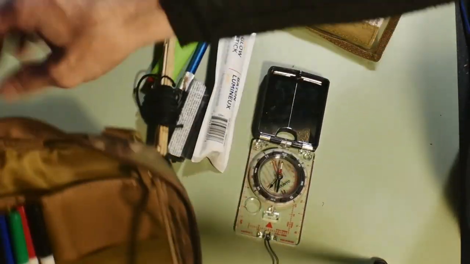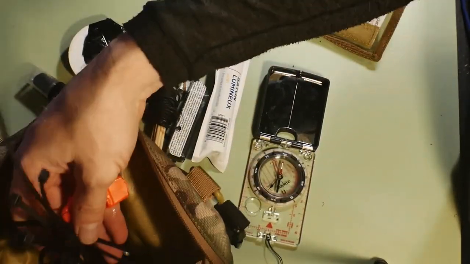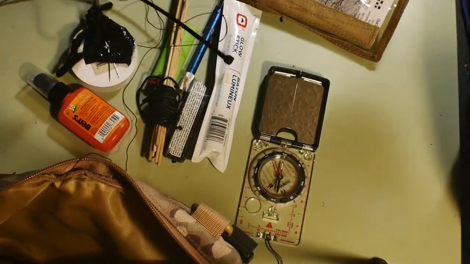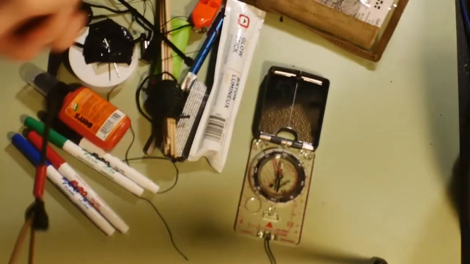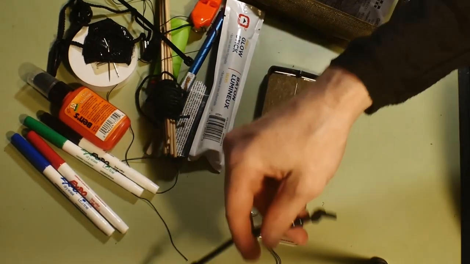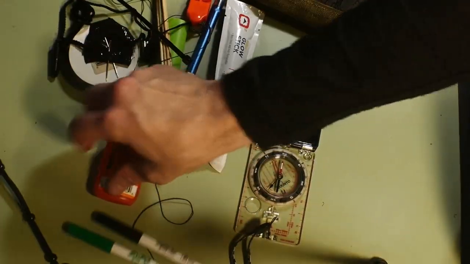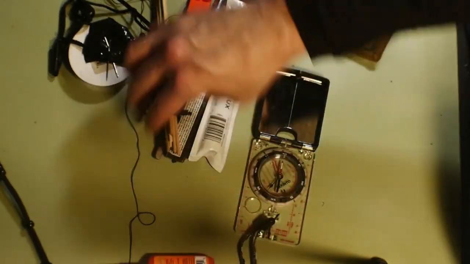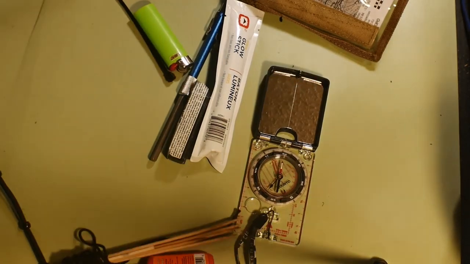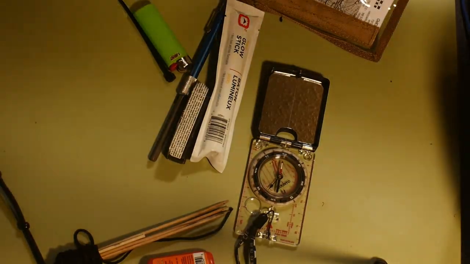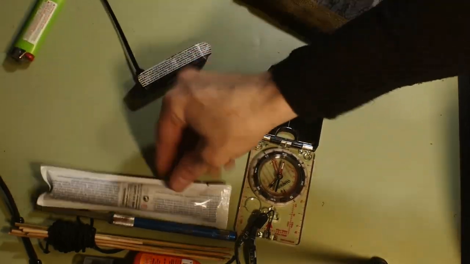This is just my general admin navigation kit that is on my chest rig. So we've got pace beads, colored markers, bug spray, which is key, needle and thread with salmon fishing line will repair anything. I've got a knife sharpener, a lighter, a glow stick, some hauls, and a zip tie.